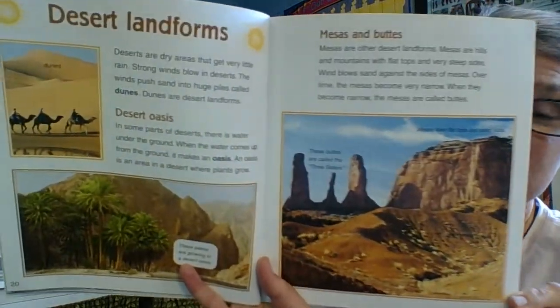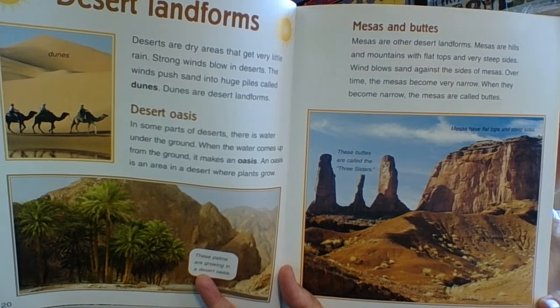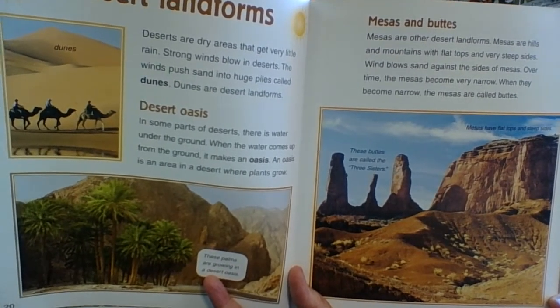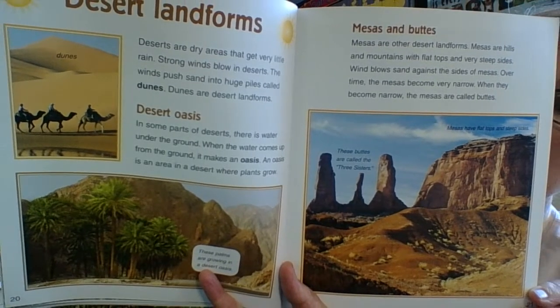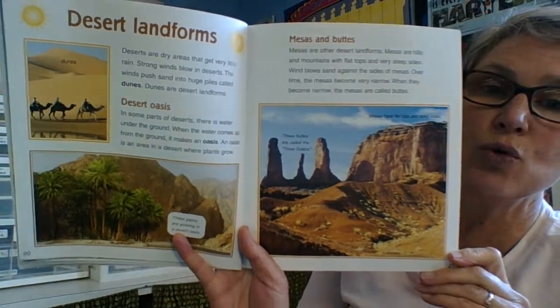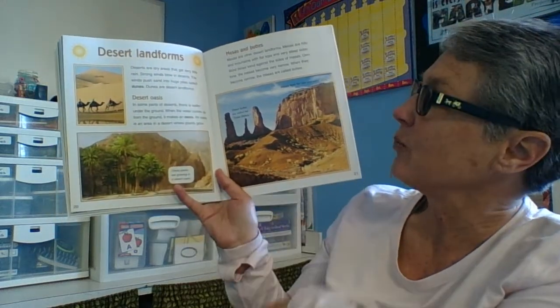Desert landforms. Deserts are dry areas that get very little rain. Strong winds blow in deserts. The winds push sand into huge piles called dunes. Dunes are a desert landform.